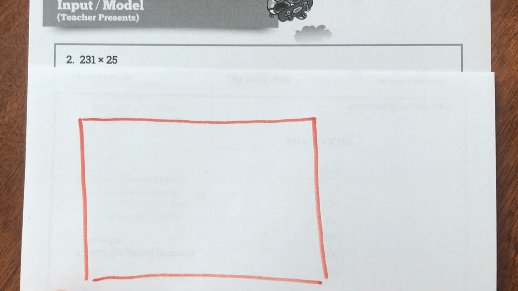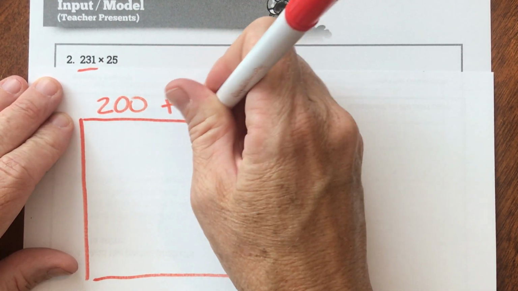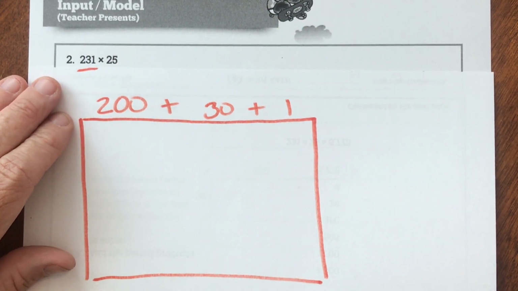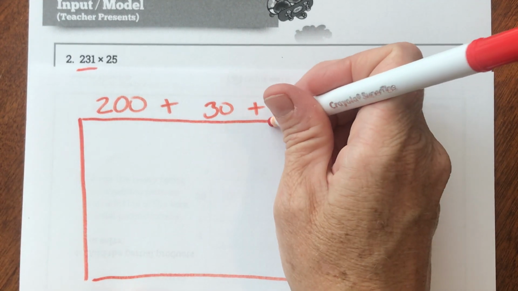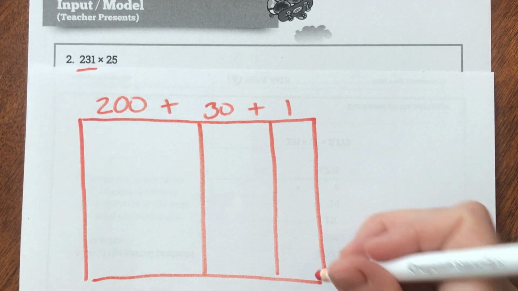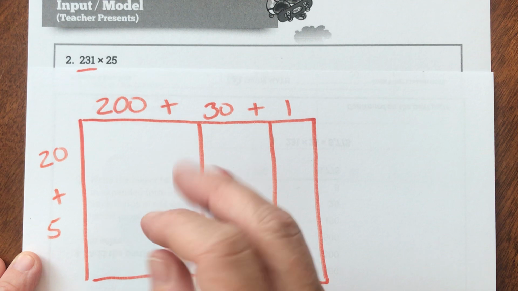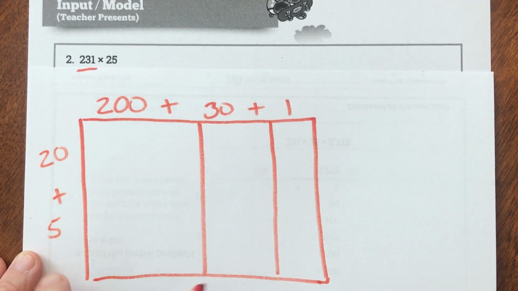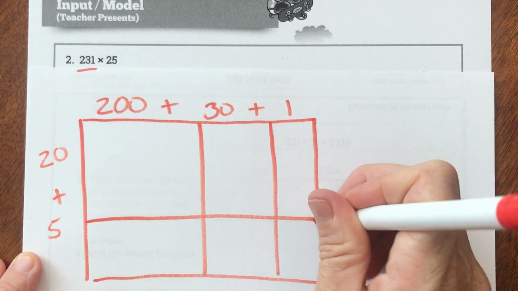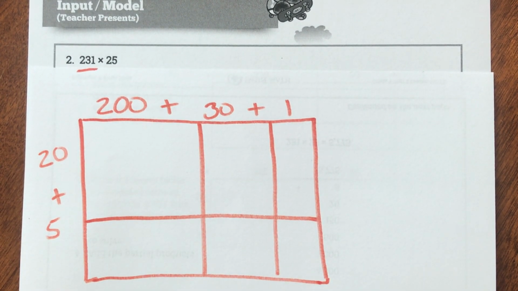Okay, step 1, I'm going to write my greater factor on top in expanded form proportionally. So 1 should get the smallest, 30 should get the next biggest, and 200 should get the largest. Then step 2 says I'm going to write my lesser factor on the left proportionally again. So I gave 20 a bigger section than 5. Okay, step 3 says I'm going to write those problems and then find partial products.